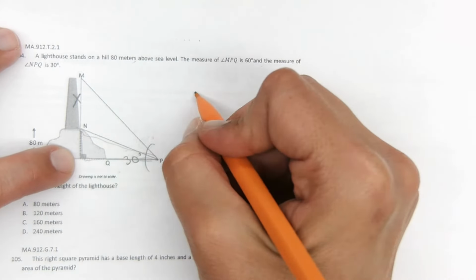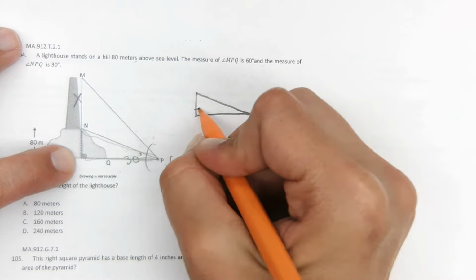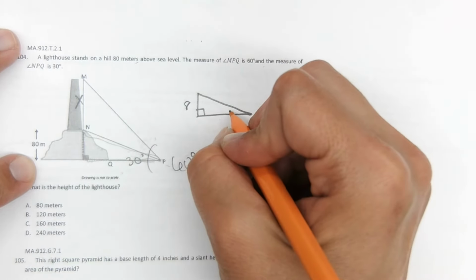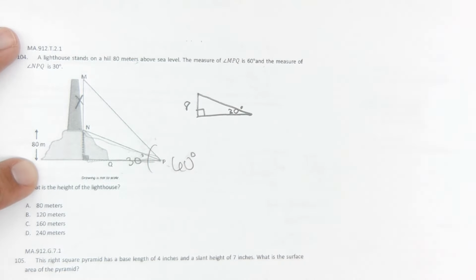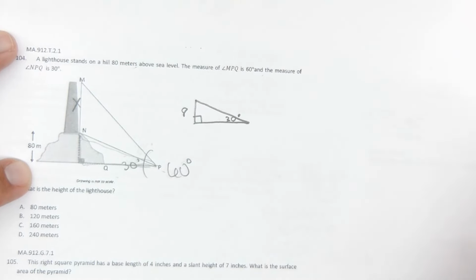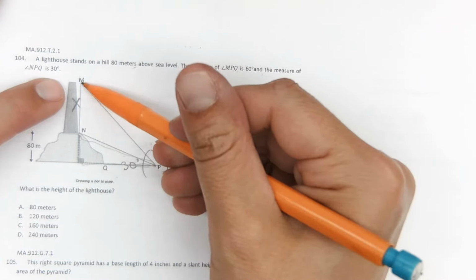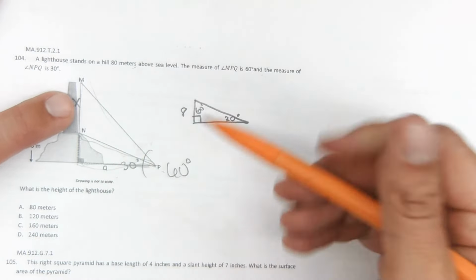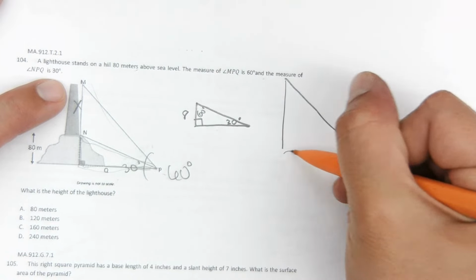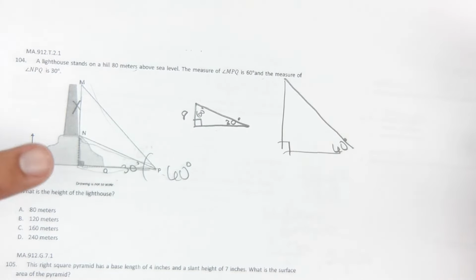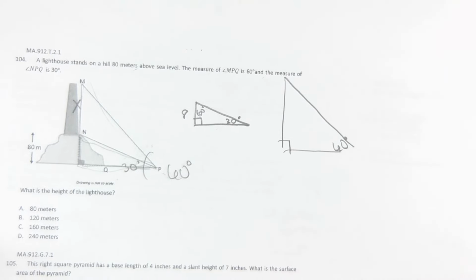I'm going to take this one out and put it over here. And the dimensions of this right triangle is 8. And then we have a 30 degree angle right here. And that means that there's a 60 degree angle right here because all the angles would add up to 180. And then the bigger encompassing triangle, another right triangle, shows that 90 degree angle with a 60 degree angle here. And then we'll leave it at that at this point.